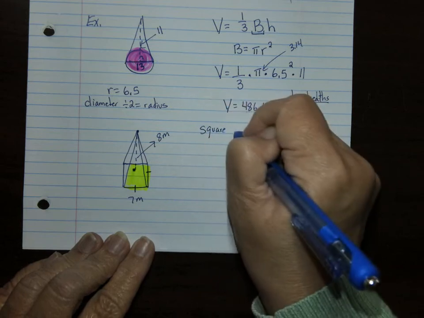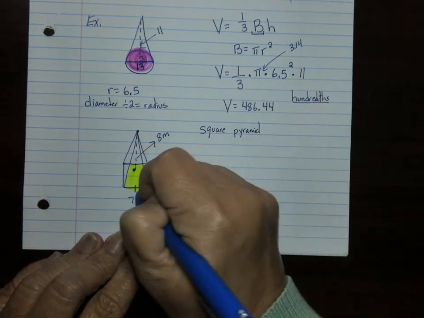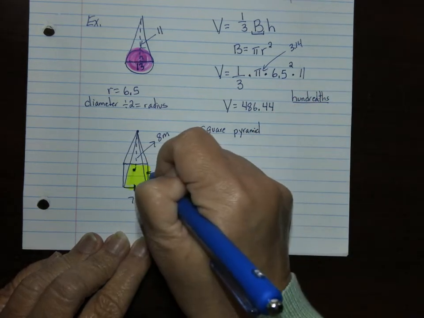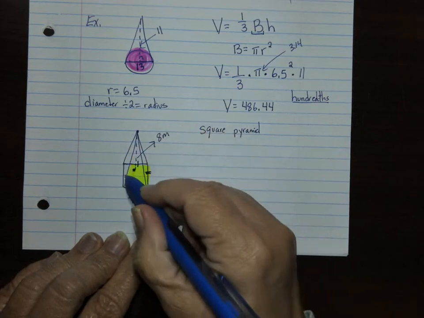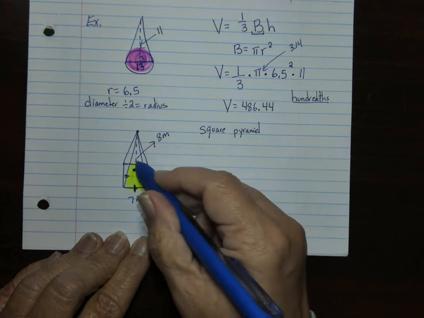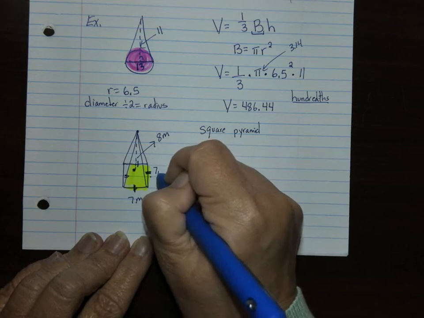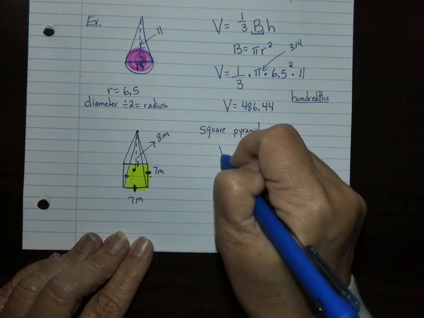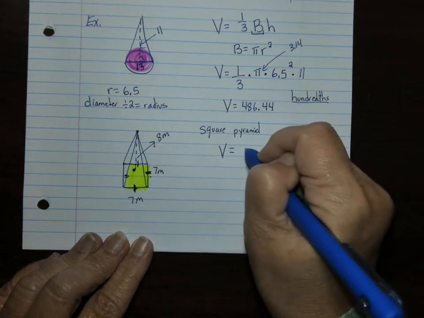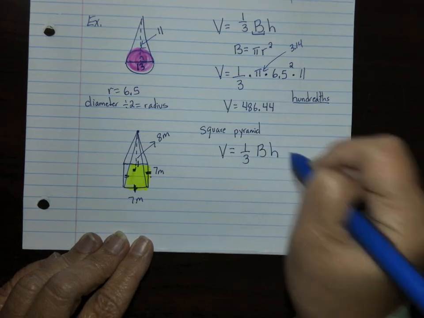Now how do I know it's a square on the bottom? You see your little congruent markers? I didn't put them on the other side, but I've got a quadrilateral and all four sides are congruent. So if this side is 7 meters, this side is 7 meters. So I have a square pyramid. So my formula for a pyramid's volume is 1/3 area of the base times height.